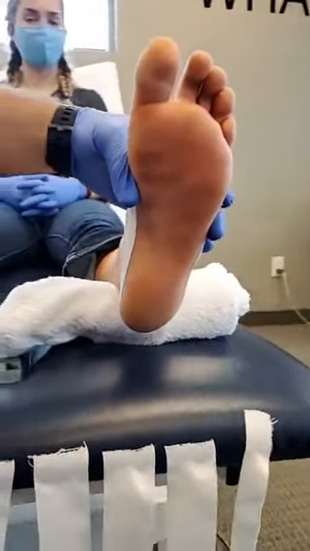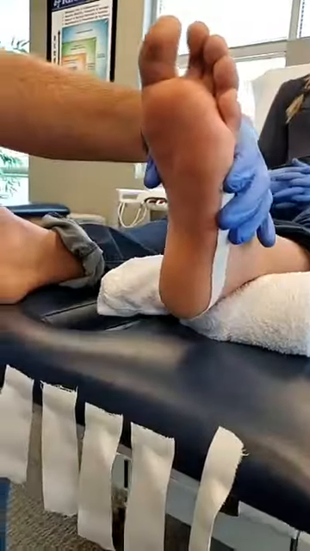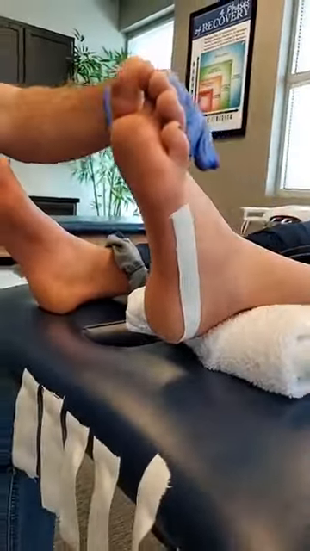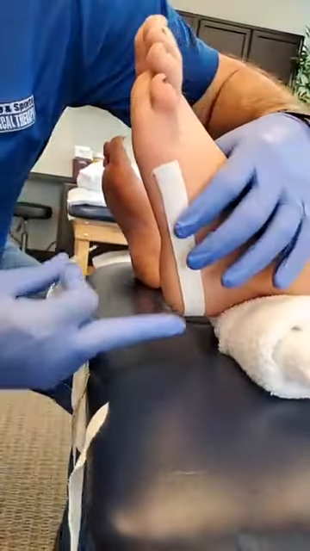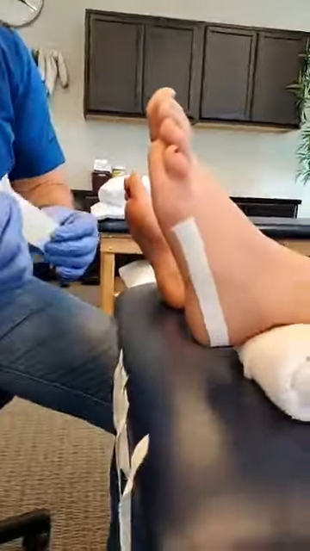Now you can do this taping yourself. I've actually shown a lot of patients how to do this themselves. That's why I'm showing it to you today, because you can do this. If you can get your leg to cross over the other and you have the motion in your hip to bring it up there, you can literally do this yourself.